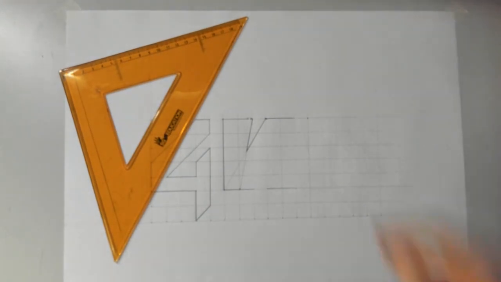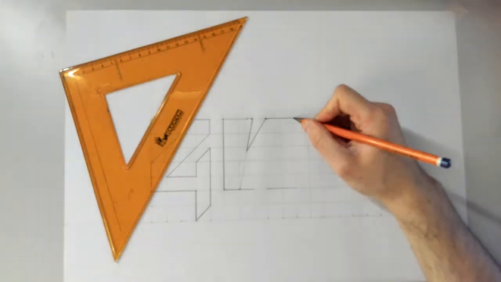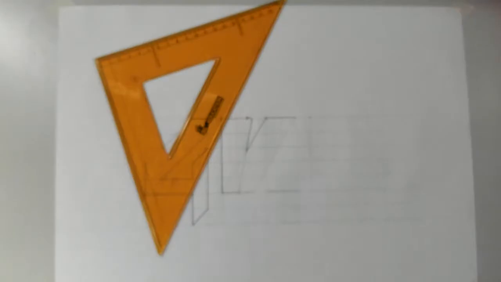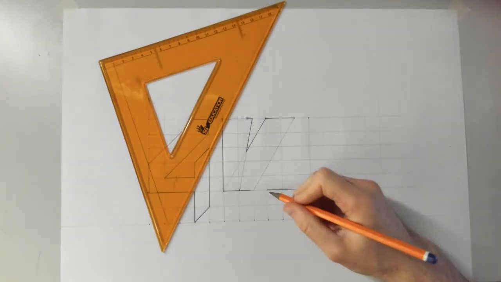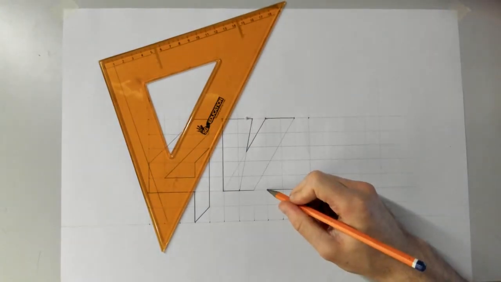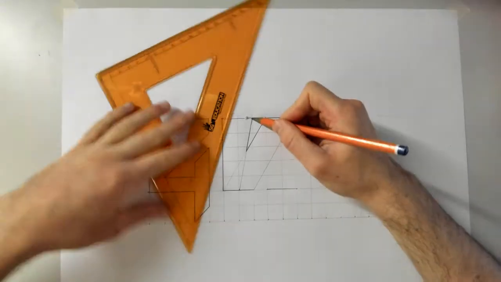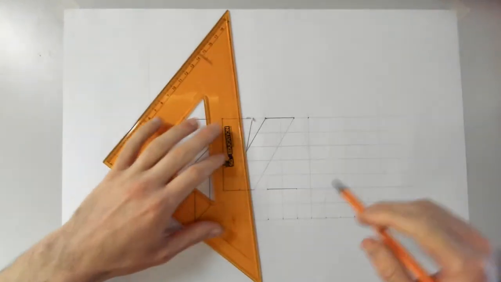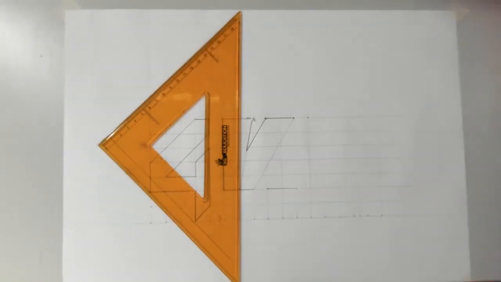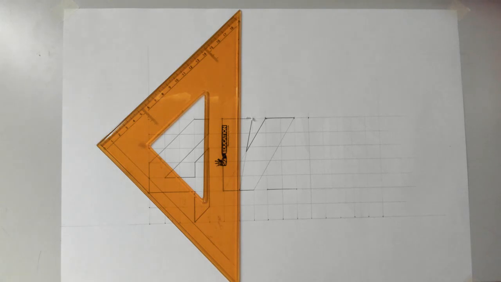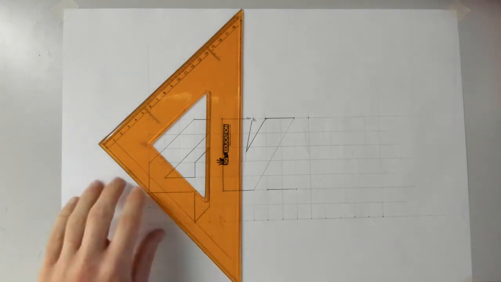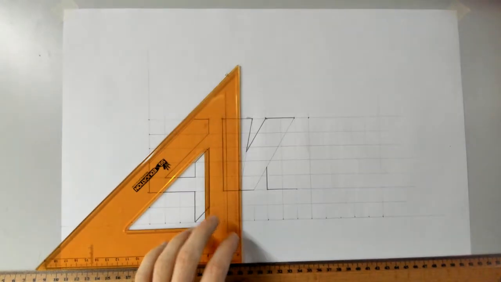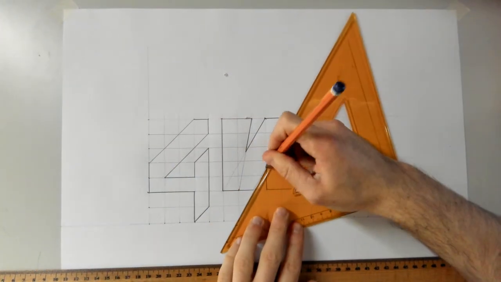After that then, the end of this point here will connect to this point here, and then this point here is going to connect to this point here. Sorry, no, it just goes straight up. So it just goes straight up like that there, and that connects back there.